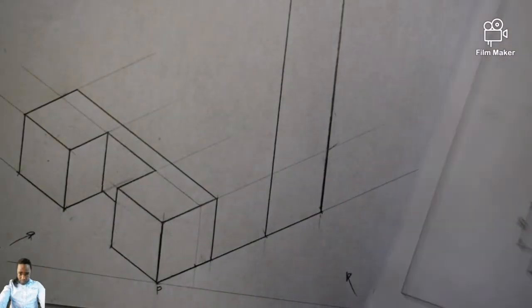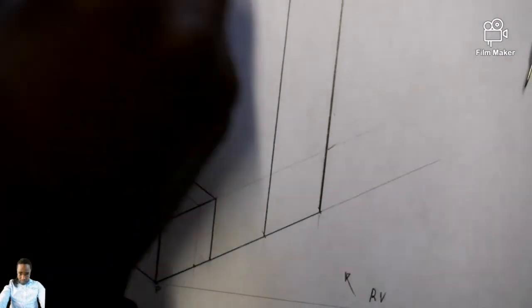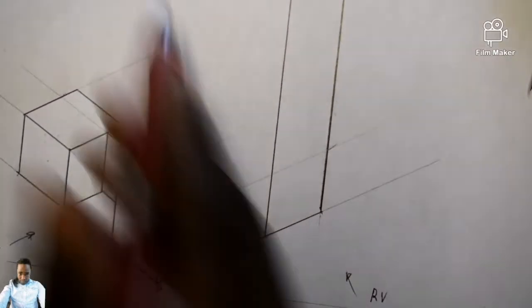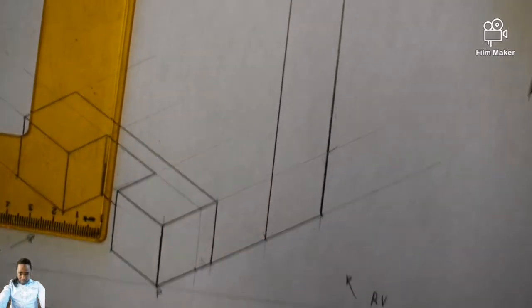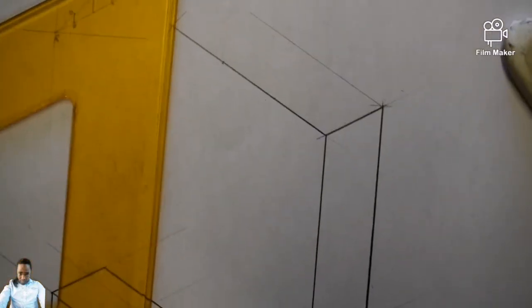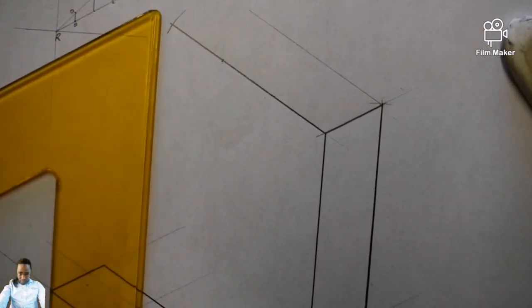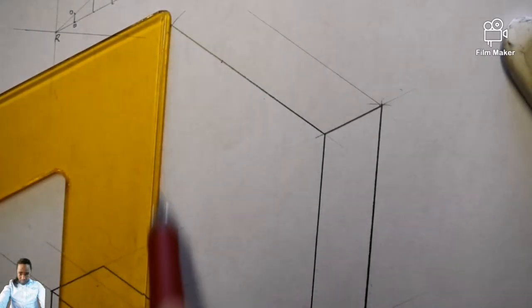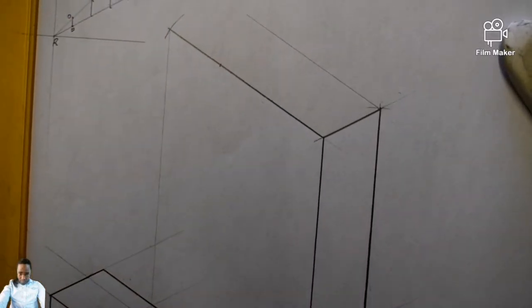So now I can just erase a bit. After I've gotten this point, I can just construct it down. Construct it down. Faint. Understand?